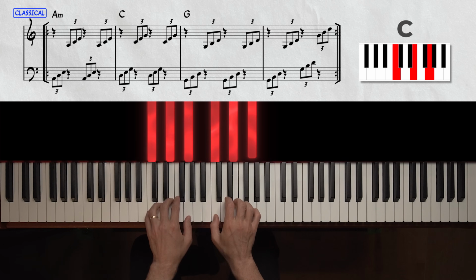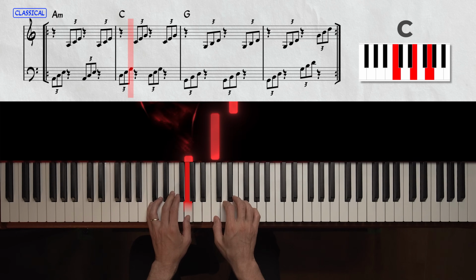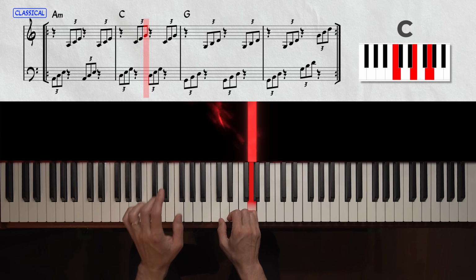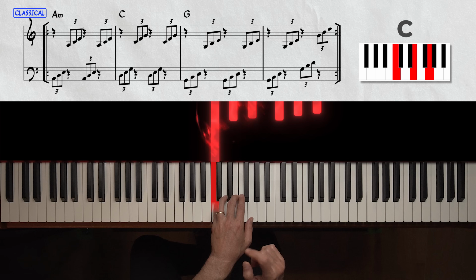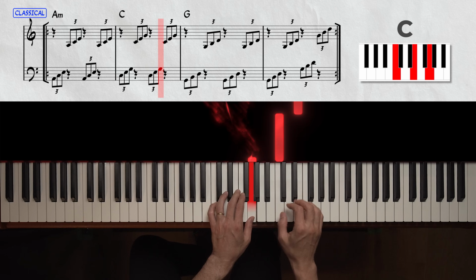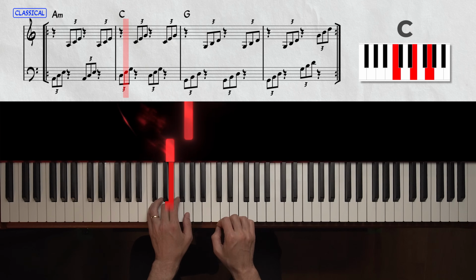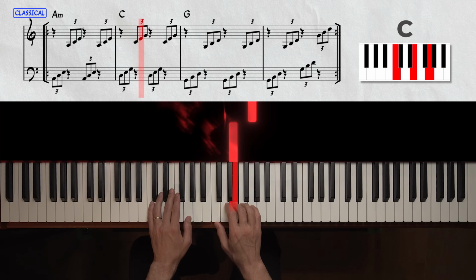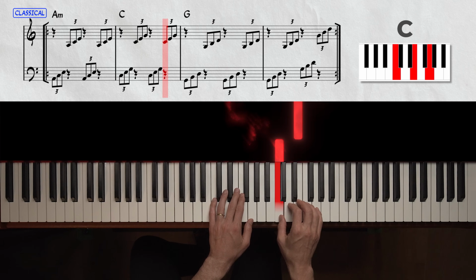You can start playing exactly over here. 1, 2, and then move your left hand to the next octave and finish over here. So 3, 4. Again, 1, 2, 3, 4. Let's hear it.